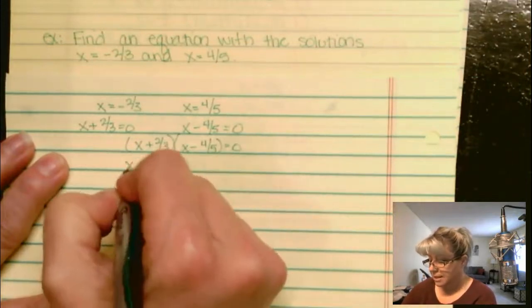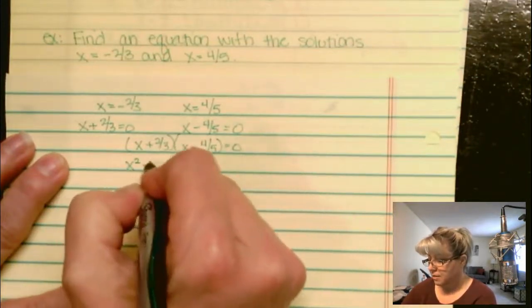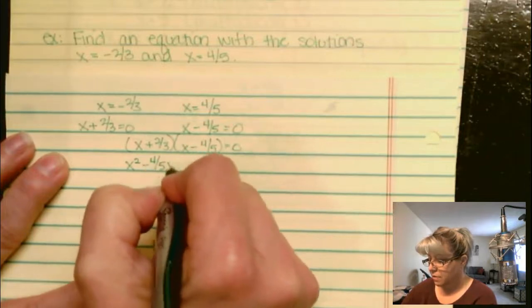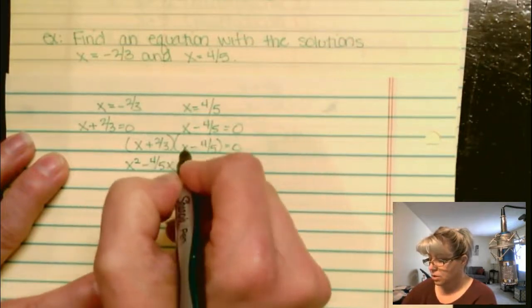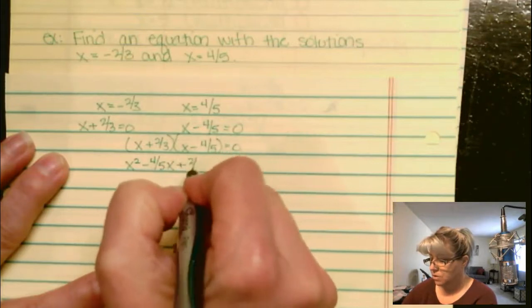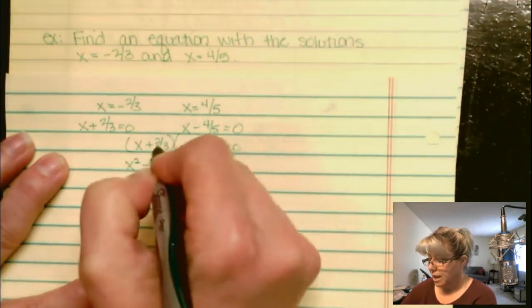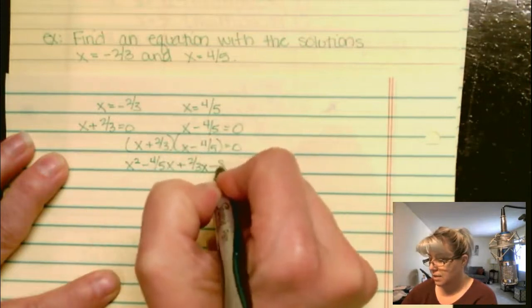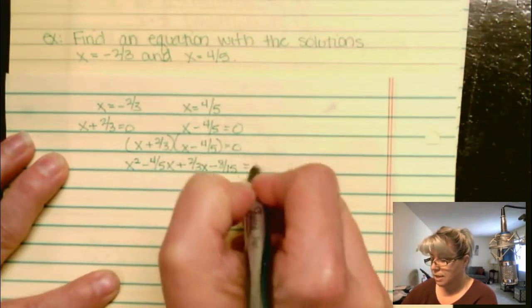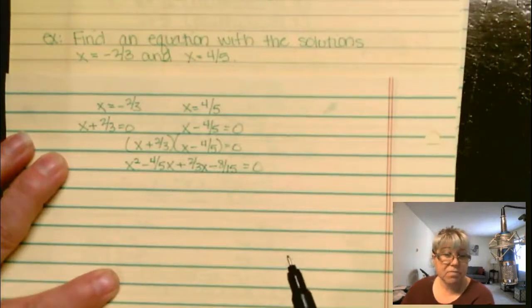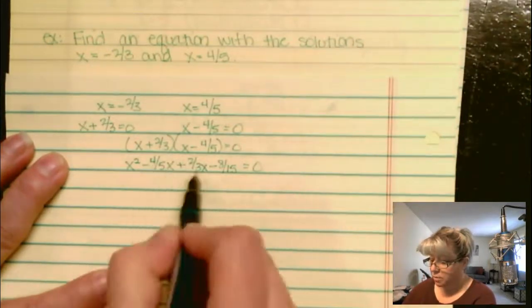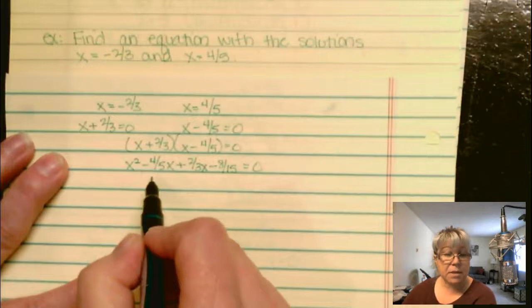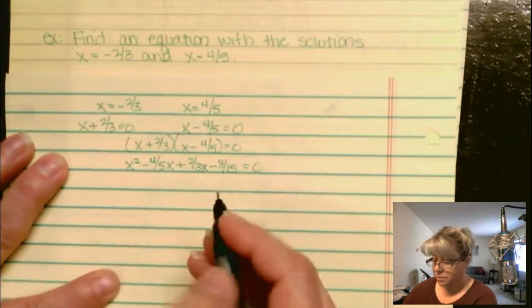X times x is x squared. X times negative 4/5 is negative 4/5 x. 2/3 times x is positive 2/3 x, and positive 2/3 times negative 4/5 is negative 8/15 equals 0. Only thing I need to do is find a common denominator and combine my linear terms here.